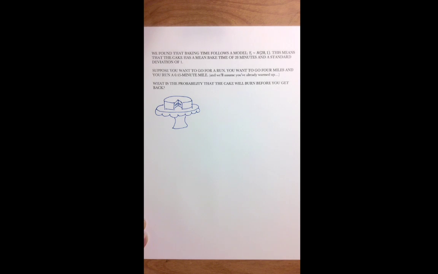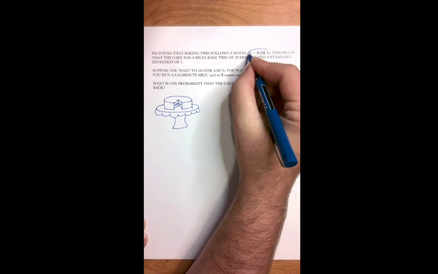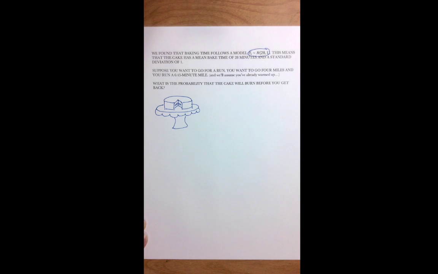All right, welcome back. Now we're going to take the example that we had in our last problem where we baked a cake and found out that the mean baking time was 28 minutes and that the standard deviation was 1, which again we can represent as a model that looks like this. And now I want to use it to get some more information and show how we can use models to make decisions.